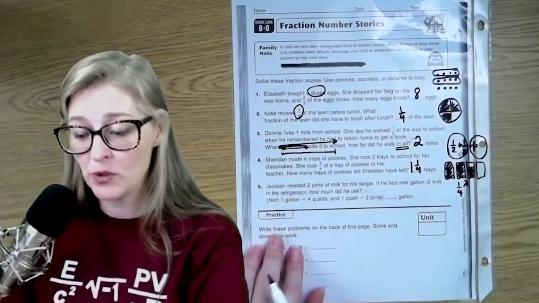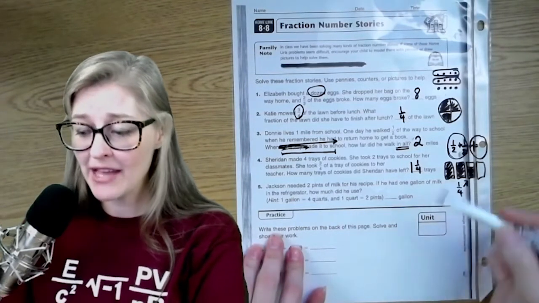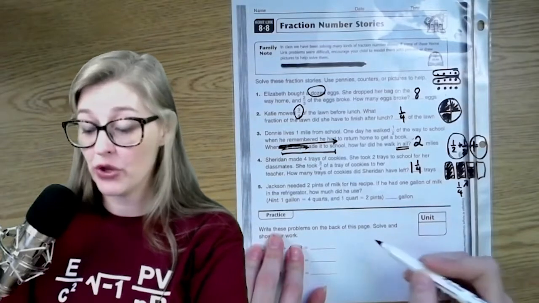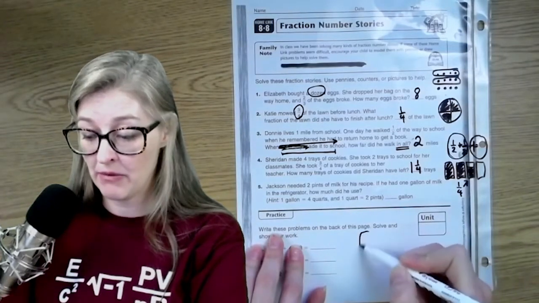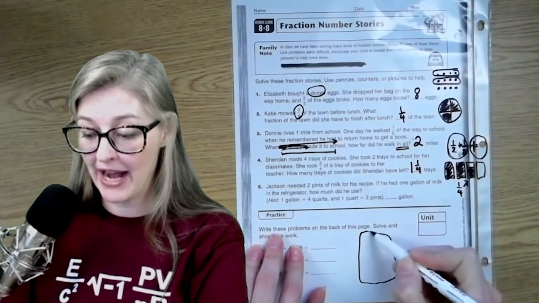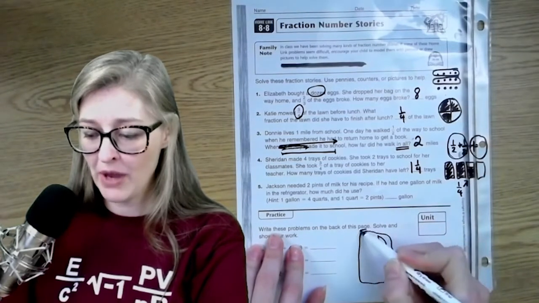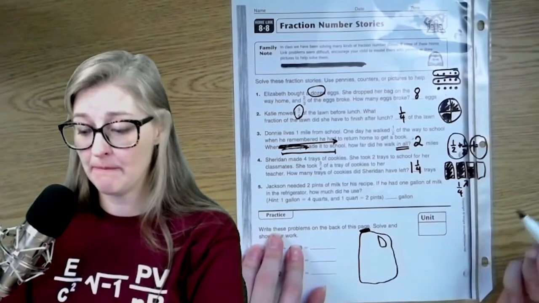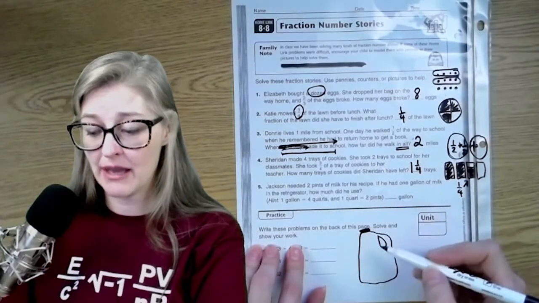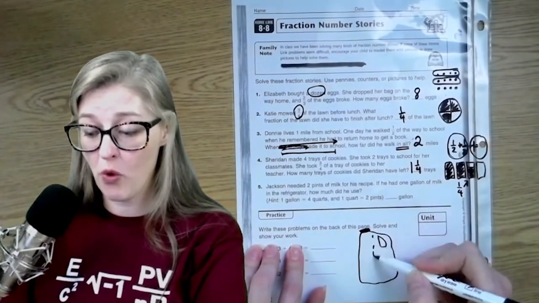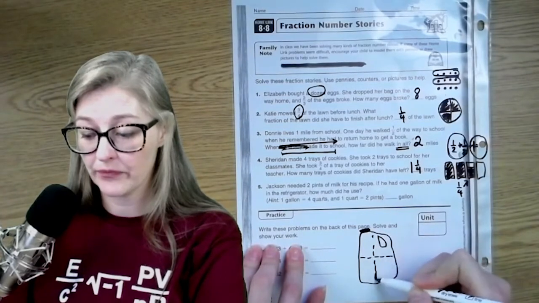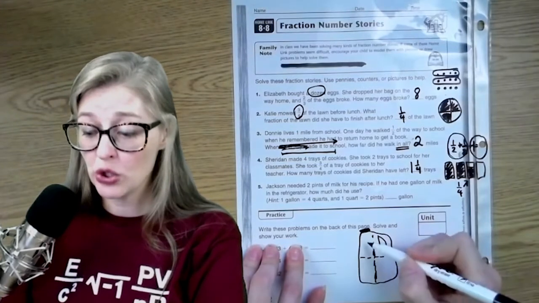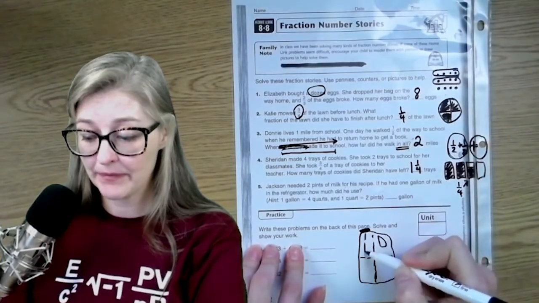So he needed 2 pints of milk for his recipe. He has 1 gallon of milk in the refrigerator. Now, for those of you who have used Gallon Man and remember all of this, that is grand. If you haven't and you don't remember, that's okay. Here's my gallon of milk, right? Now, this gallon can be divided into 4 quarts. And each quart is divided into 2 pints.